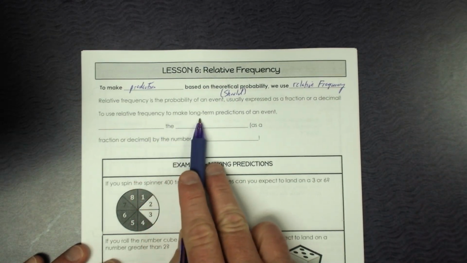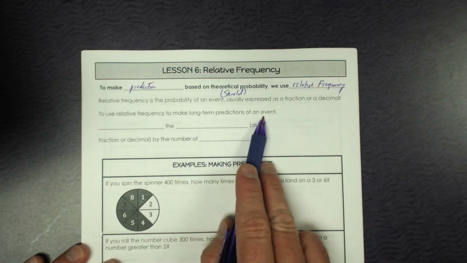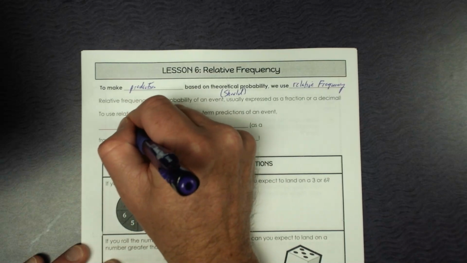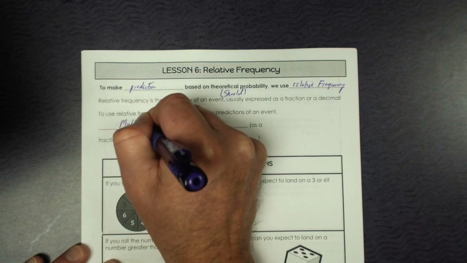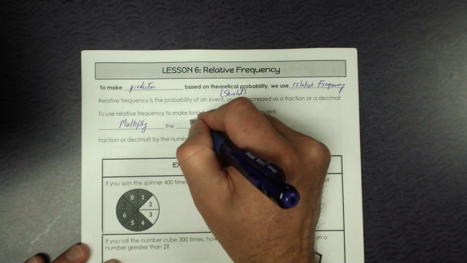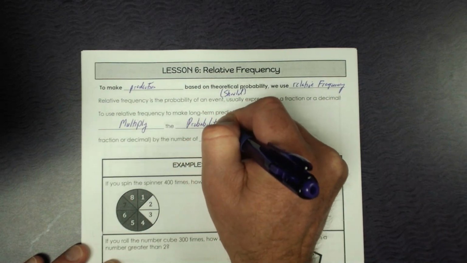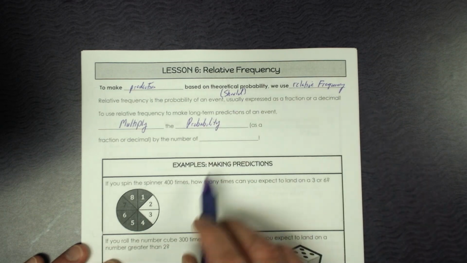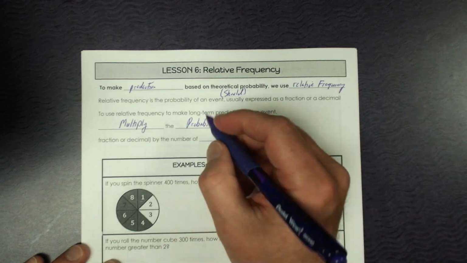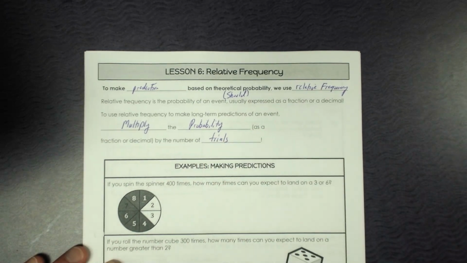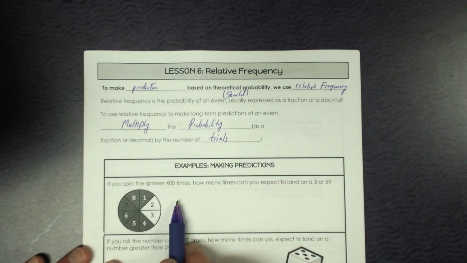To use relative frequency to make a long-term prediction of an event, multiply the probability of the number of trials. Okay, it's going to be a little bit clearer when I do the examples. Like I said, we've done this before. So let's get to the example.